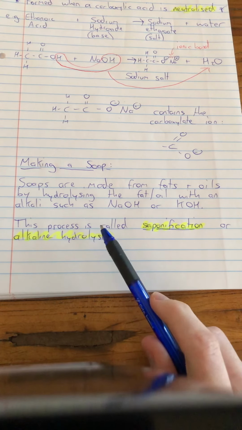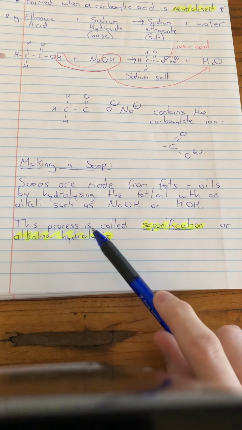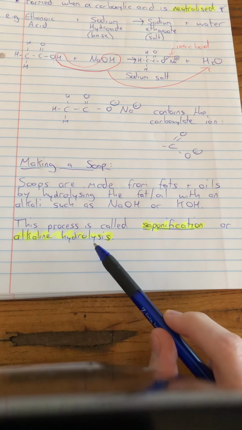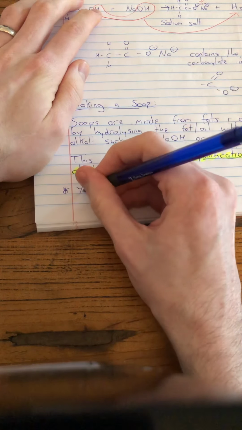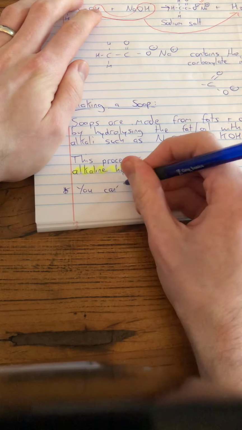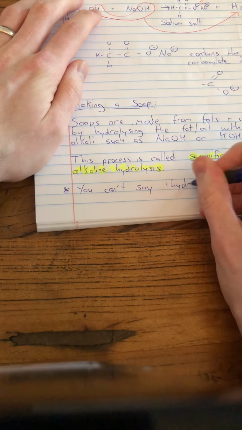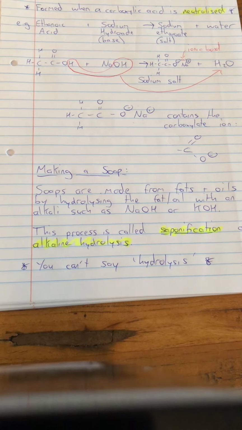So, just remember the process is called saponification or alkaline hydrolysis when we're talking about making a soap. Okay, I'll make a wee note here: you can't say just hydrolysis. Okay, very important that you have to be specific.